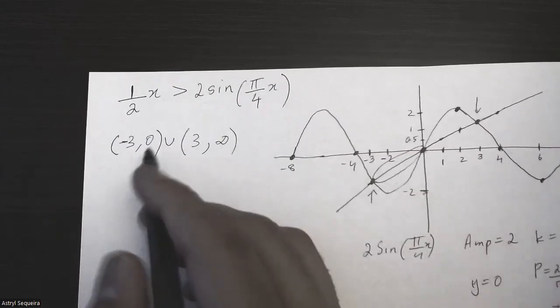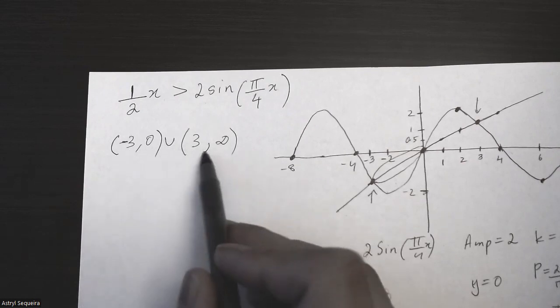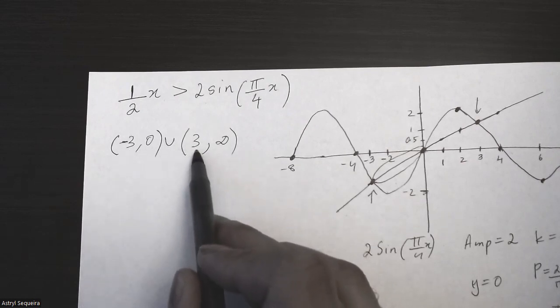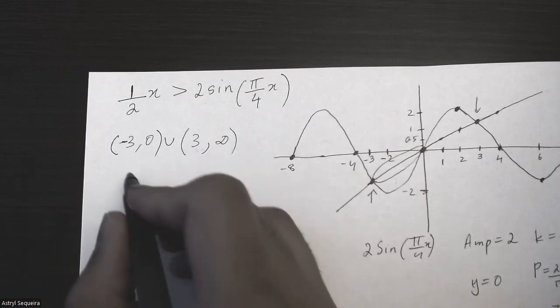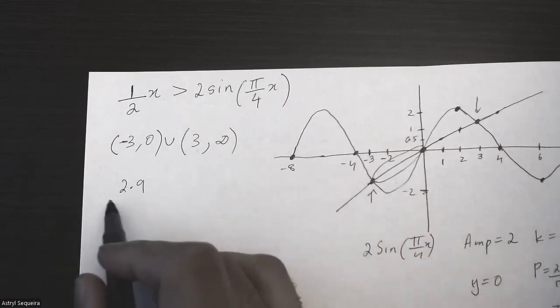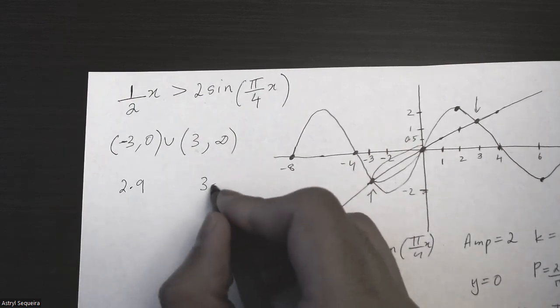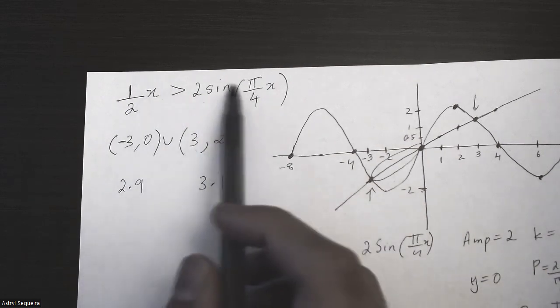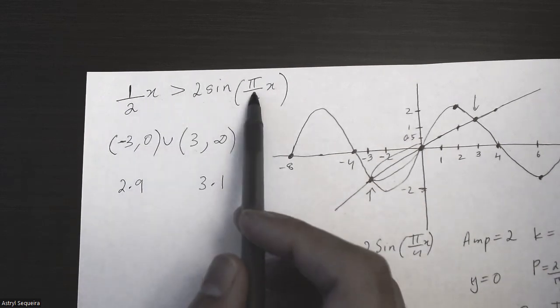In order to do that, I'll sub in a point really, really close. I'll test with this point first. So I'm going to test 2.9 and I'm going to test 3.1. I'm going to put them in these equations to see what I get.